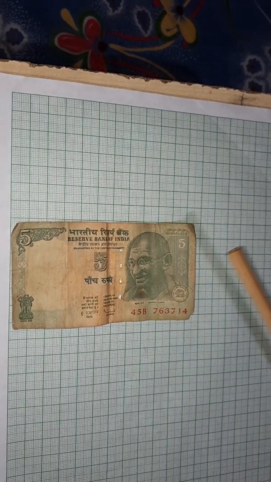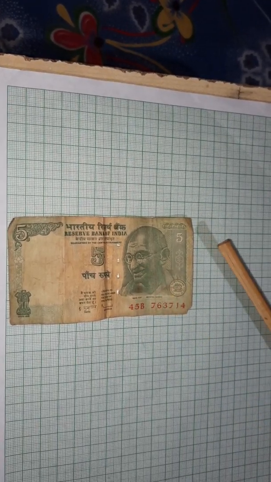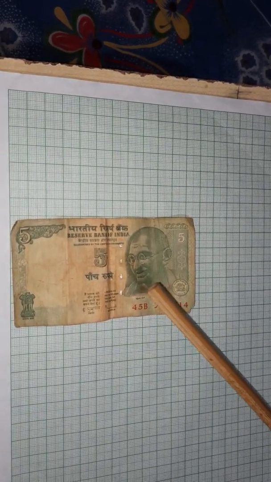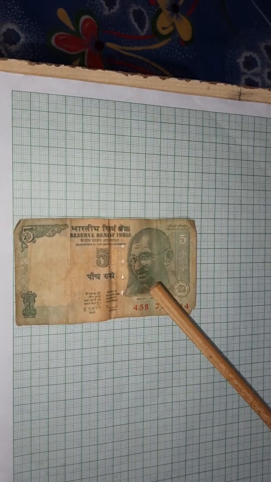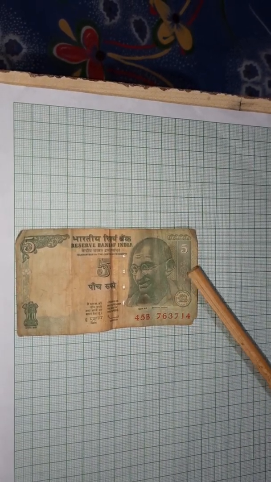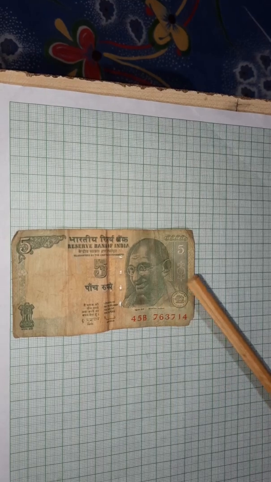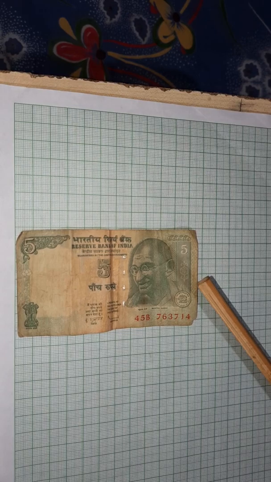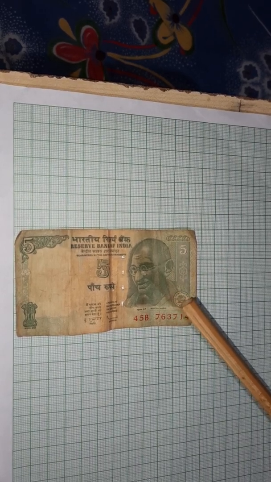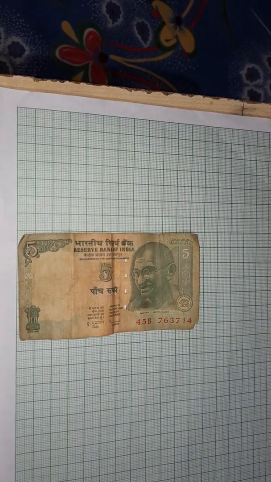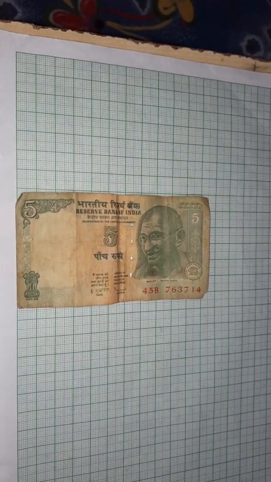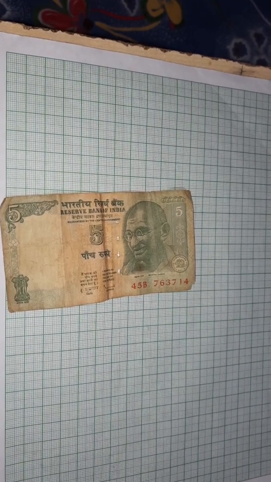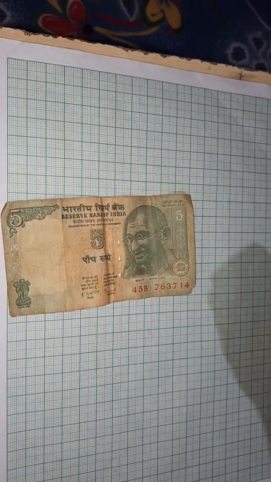If the area of one 5 rupee note is 66 square centimeters, then what will be the area of two 5 rupee notes? It will be double that, isn't it? 66 square centimeters plus 66 square centimeters will be equal to how much? 132 square centimeters. Now we have found the area of two 5 rupee notes is equal to 132 square centimeters.